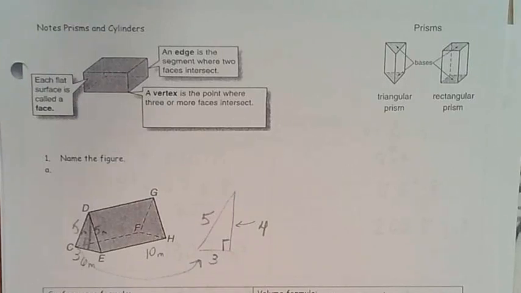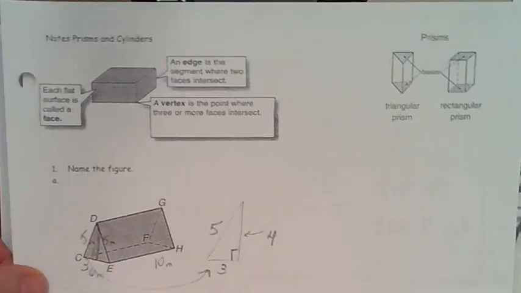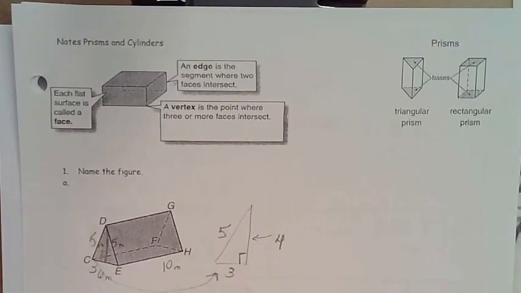Alrighty, let's spend a little bit of time going over these formulas again for prisms and cylinders. So here's our first set of notes for today.